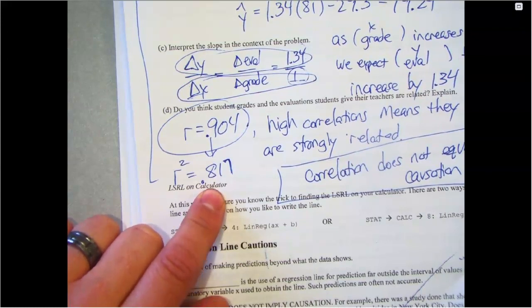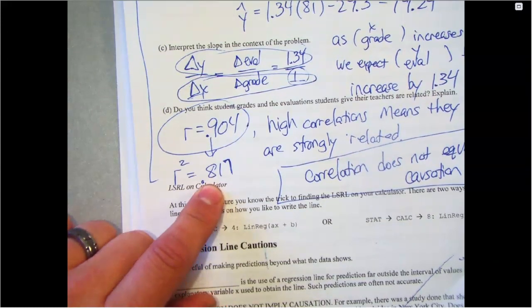Wait, what's that? Do you agree? I got 0.95. You square rooted it. Remember a second ago when you said, you know what I mean?